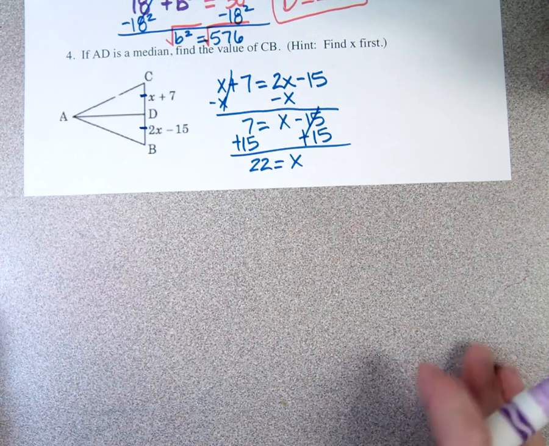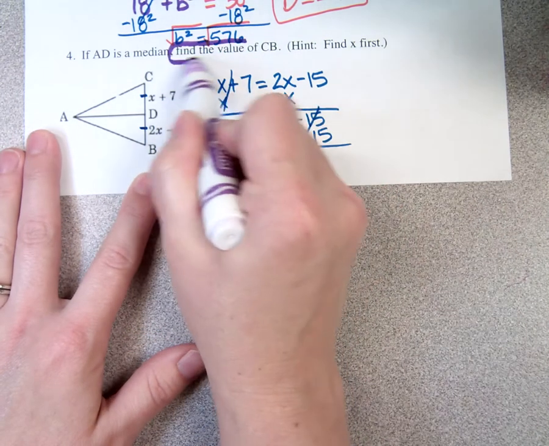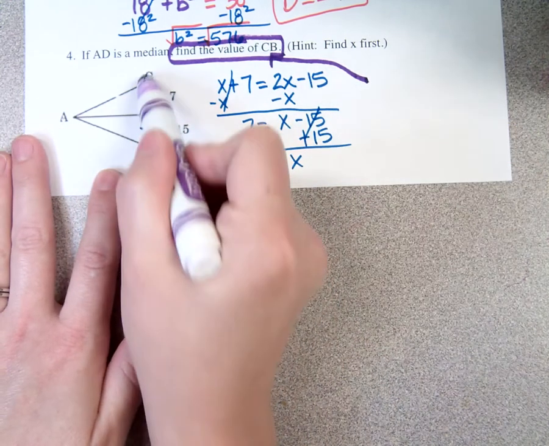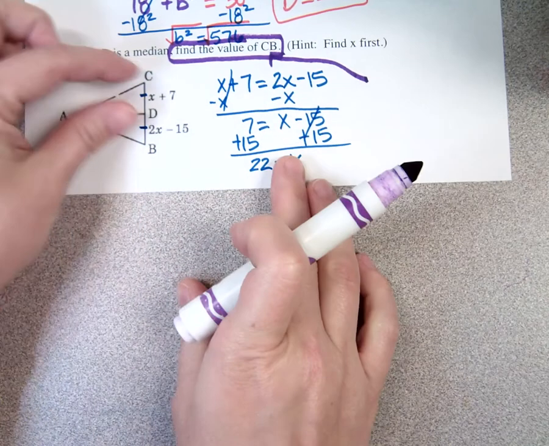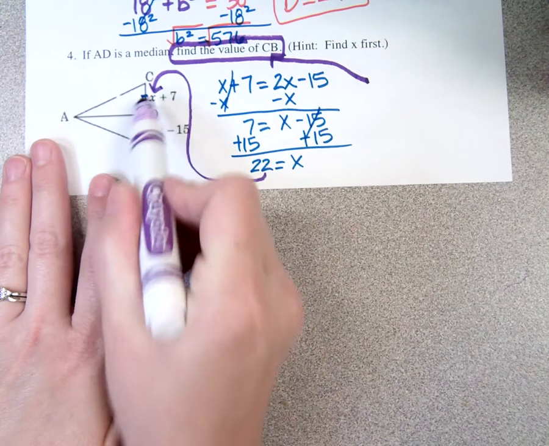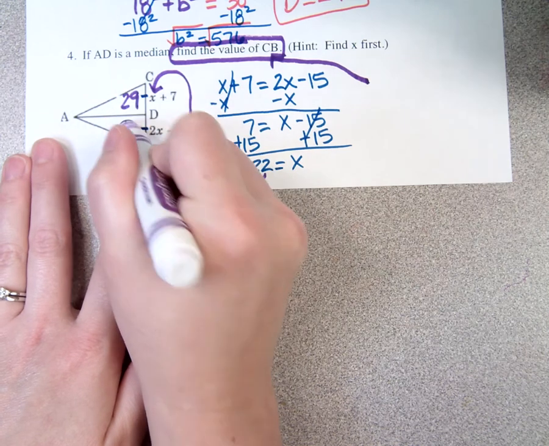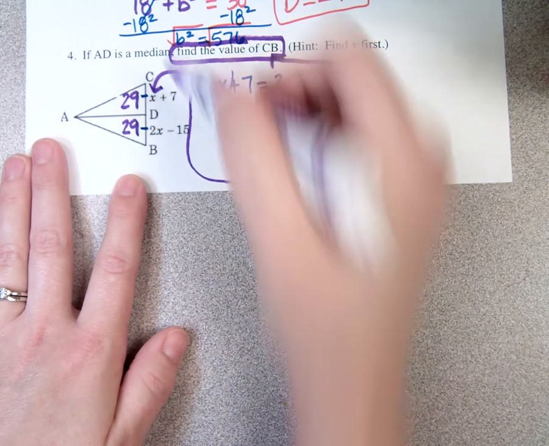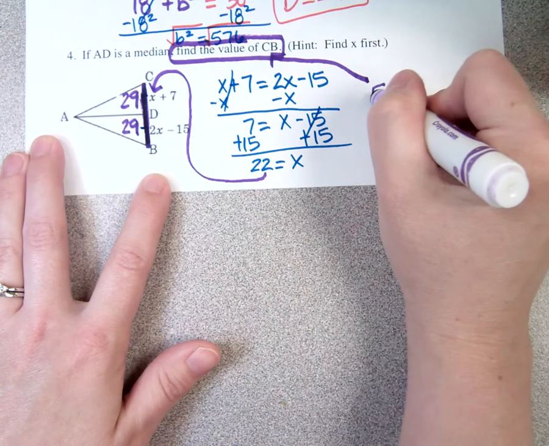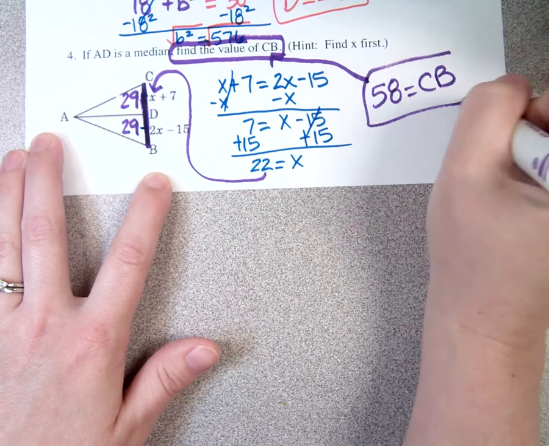Now, you need to be very careful whenever you take any test to read your directions very carefully. It says find the value of CB, and we haven't done that yet. CB's all the way across, so I need to find a little piece first. So I'm just going to plug my 22 in right there. 22 plus 7 makes 29. So that little piece is 29. So how long would the whole thing be? 58. So CB has a length of 58.